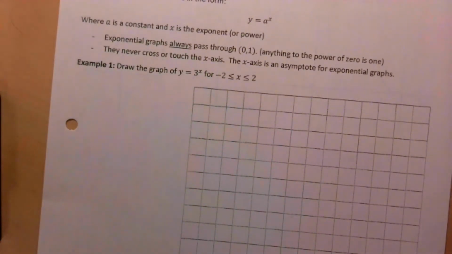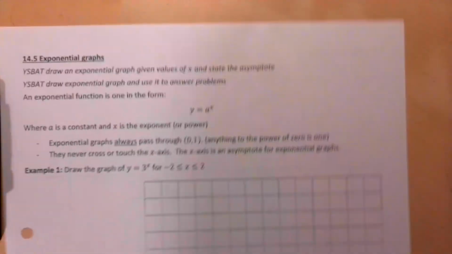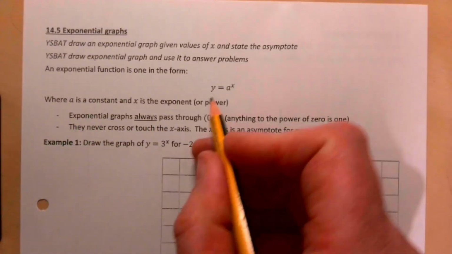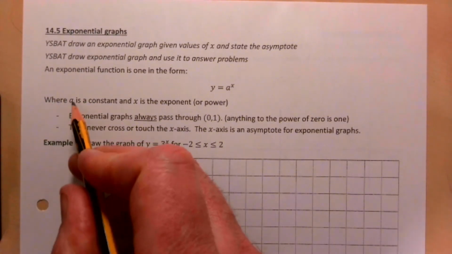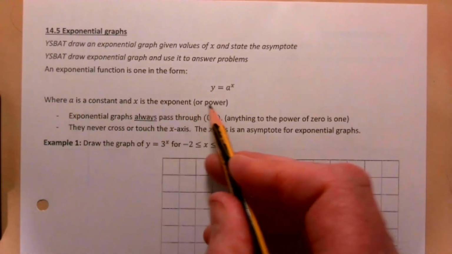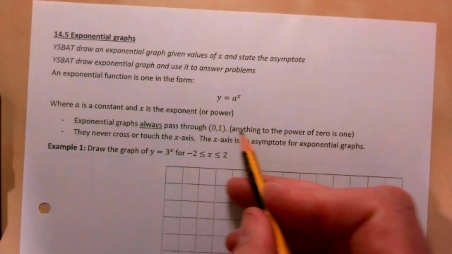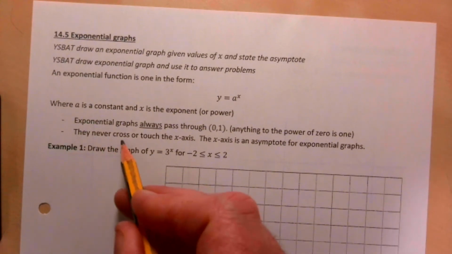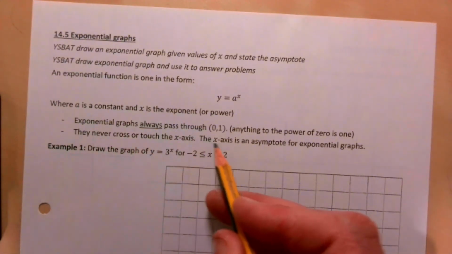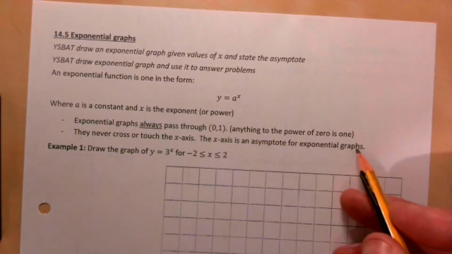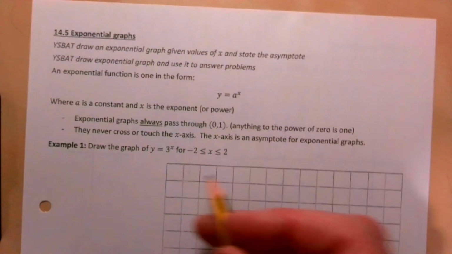Another one we need to be familiar with is an exponential graph. An exponential graph is of the form y equals a to the x, where a is a constant and x is an exponent or a power. Exponential graphs always pass through 0, 1. Anything to the power of 0 is 1. They never cross or touch the x-axis. The x-axis is an asymptote, so that's our wee dotted line that it gets close to but never actually touches.